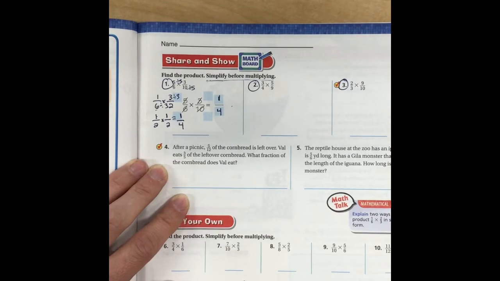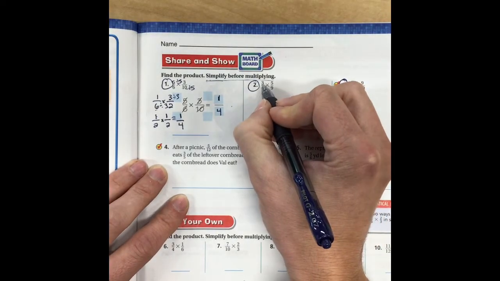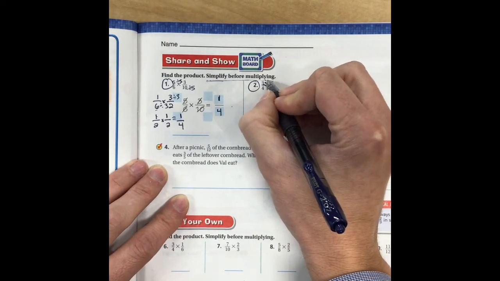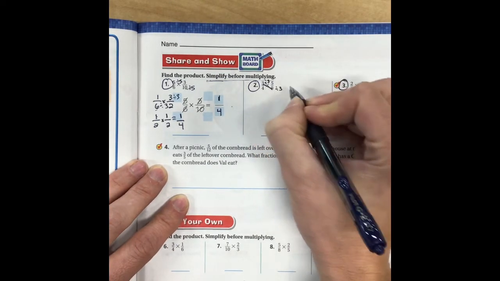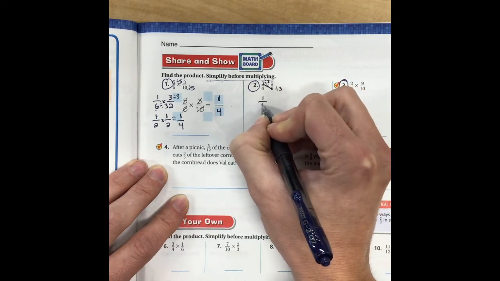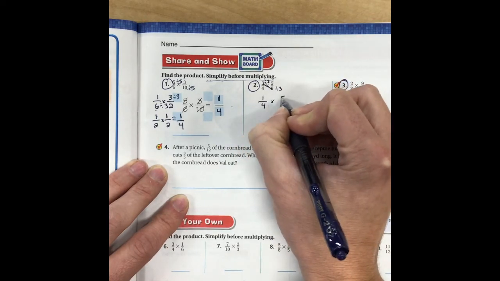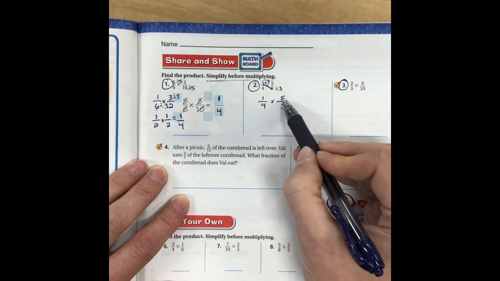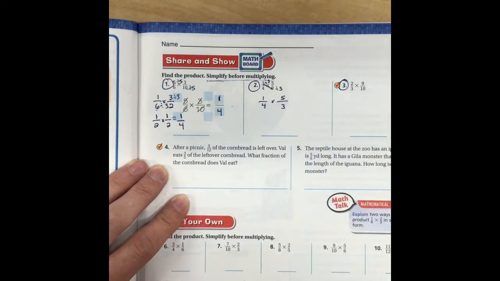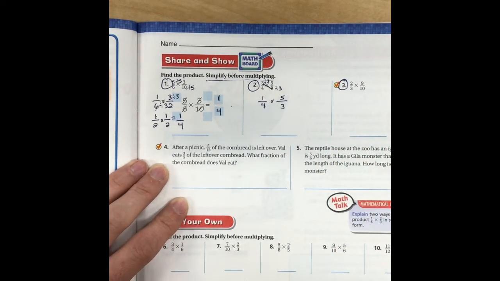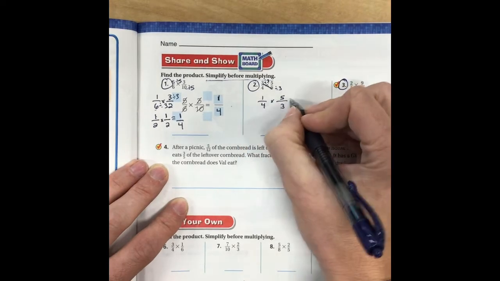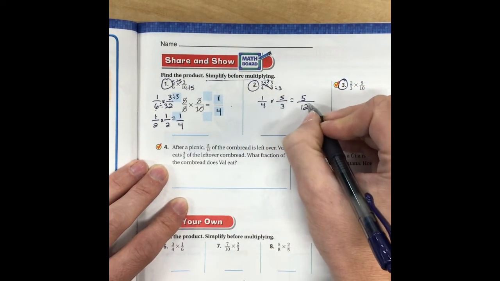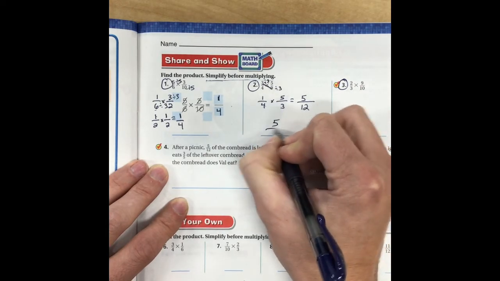Okay. Next question. I'm going to look across again. So 3 and 9. 3 goes in evenly to both 3 and 9. So 3 divided by 3 is 1. And 9 divided by 3 is 3. I then look at my other two numbers. So 5 and 4. Nothing besides 1 goes into both 5 and 4. So I just leave those the same. So 1 times 5 is 5. 4 times 3 is 12. And I look if I can reduce still, and I can't. So I get 5/12.